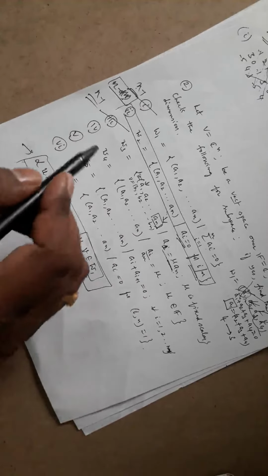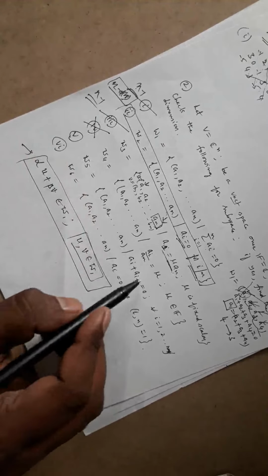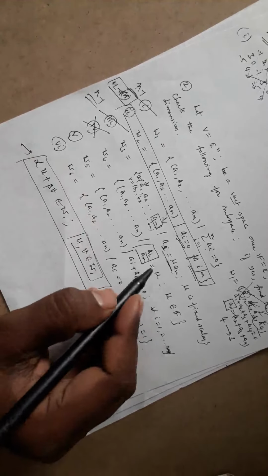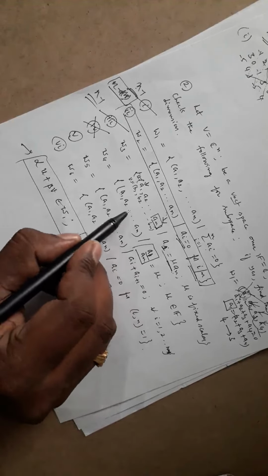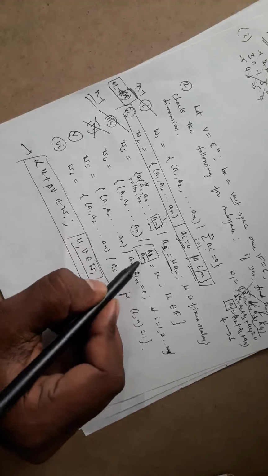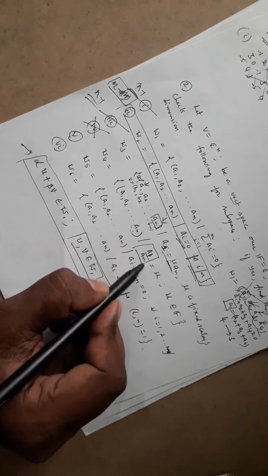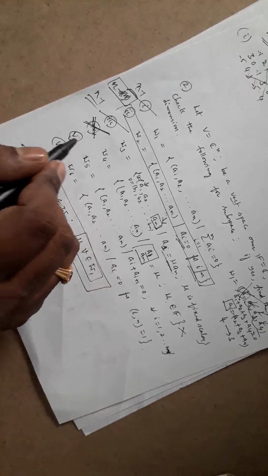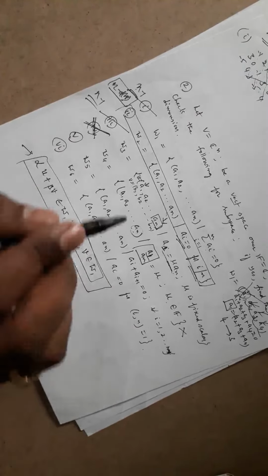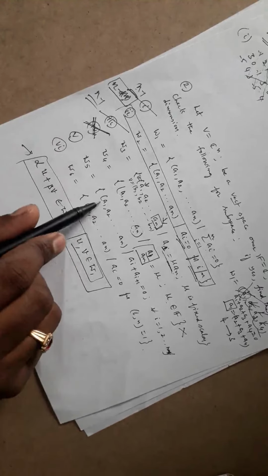Idea is clear? But this won't form the subspace. Why won't it form the subspace? a1 by a1 is there, or else a1 by an. But if you think about the 0 element, whether the 0 element is there here? 0 means 0, 0, 0, 0, 0. An must be 0. But in the denominator you cannot take 0, such that you will get a scalar. That is not possible. So the 0 element is not there. So it won't form the subspace. So if it doesn't form the subspace, there is no question of finding the dimension. So you leave it.